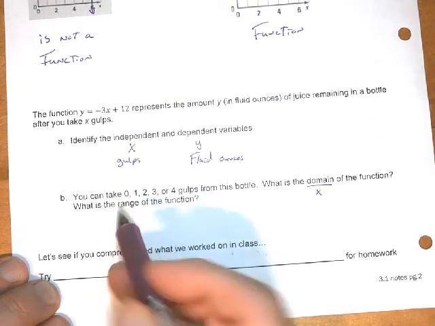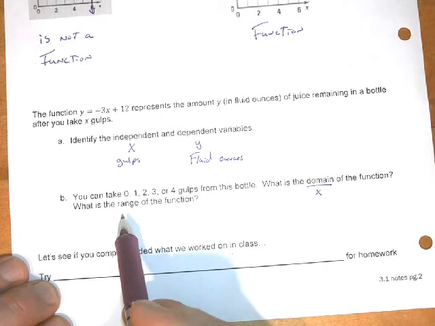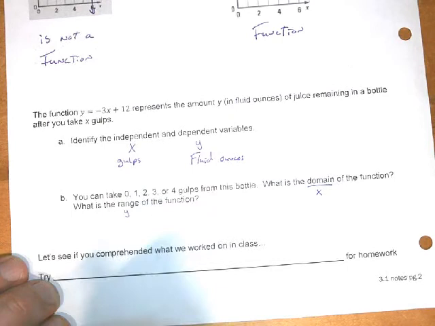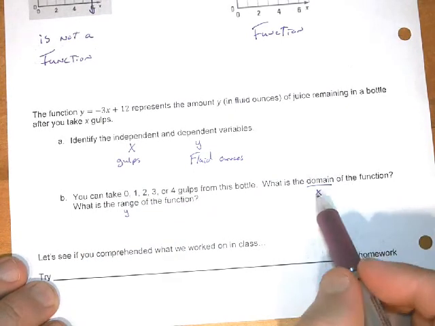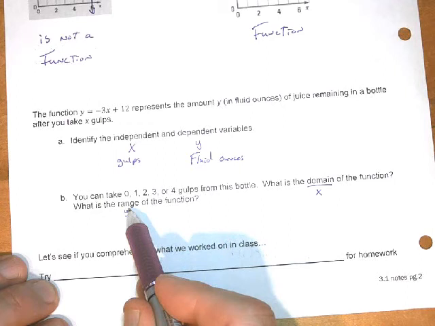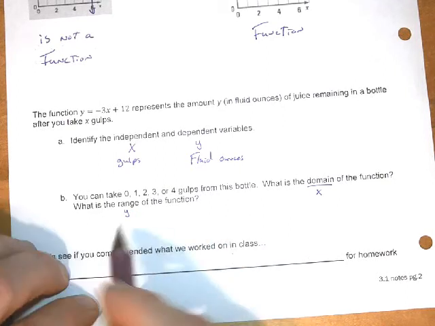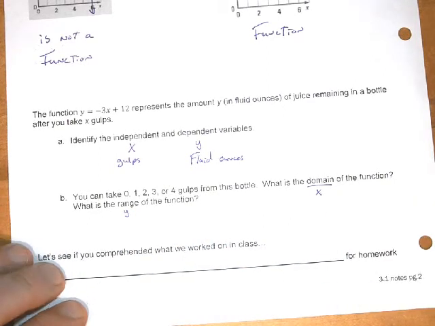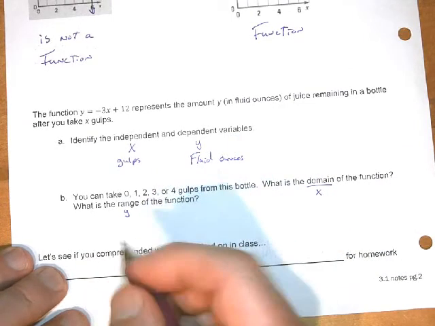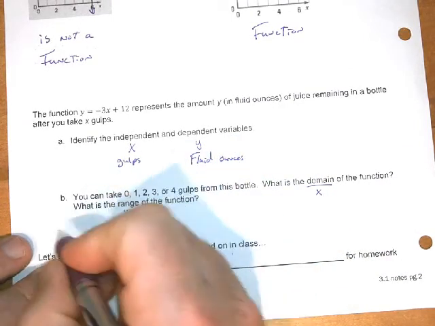So the domain of this function is that x that we're looking for. And what is the range? Now we want actual numbers here, so we're going to have to set up a table as well. Range is the dependent. So independent, domain; dependent, range. The range depends on the domain answer here.